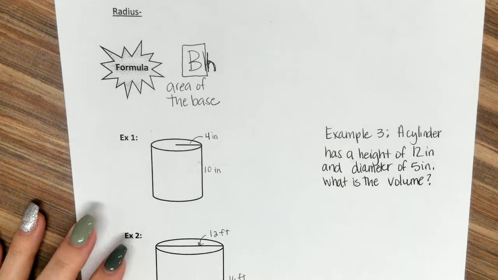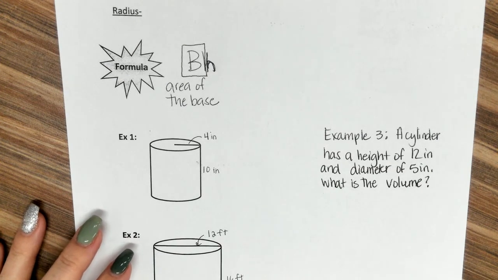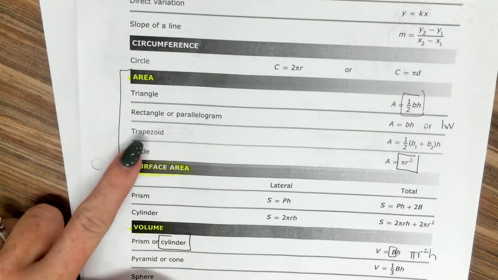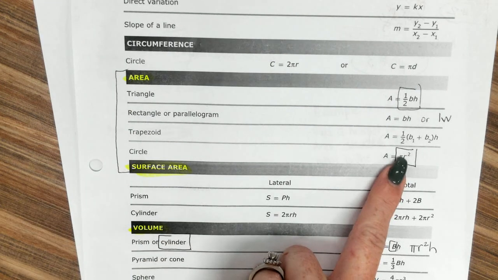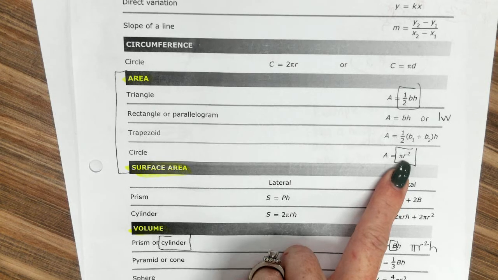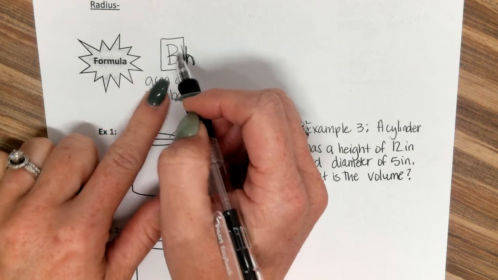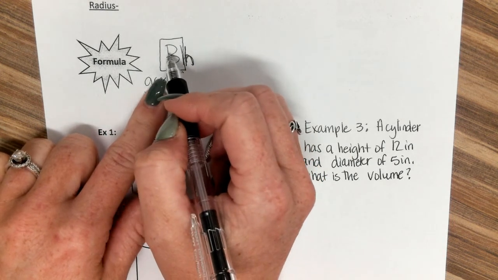Okay, what does big B stand for? Area of the base. Now let's think about a circle. What kind of base does a cylinder have? A circle. So I would have to go to my star chart and find the formula for area of a circle. And what is it? Pi r squared. So what we're going to do is change this formula and replace the big B with pi r squared.